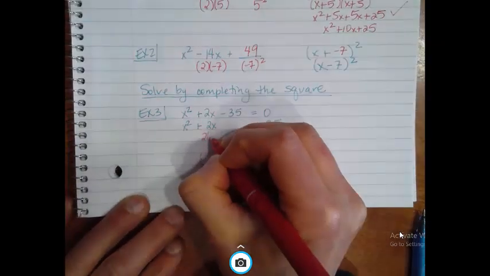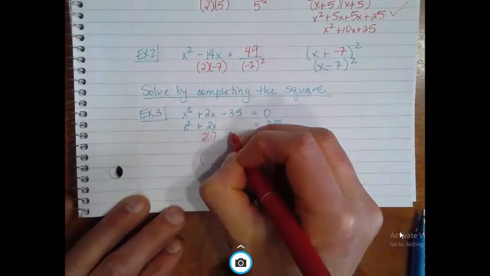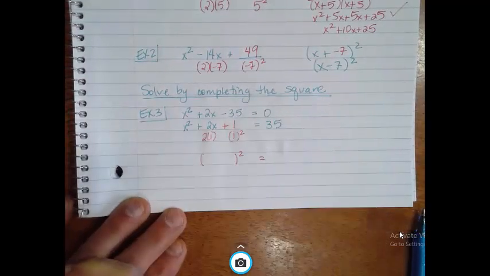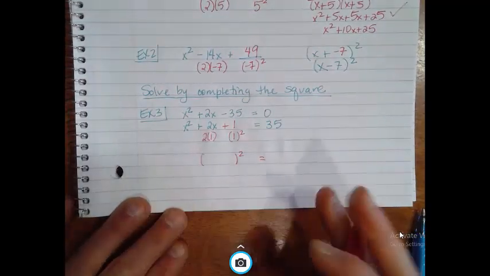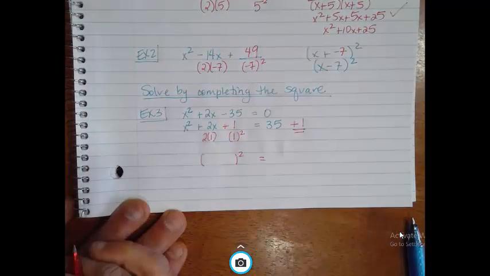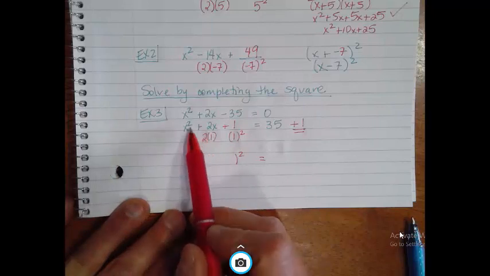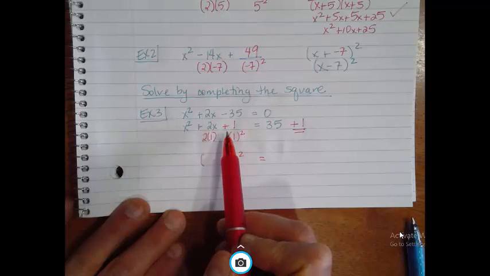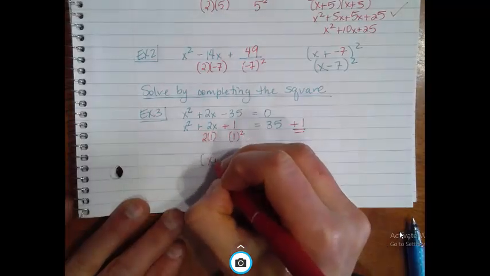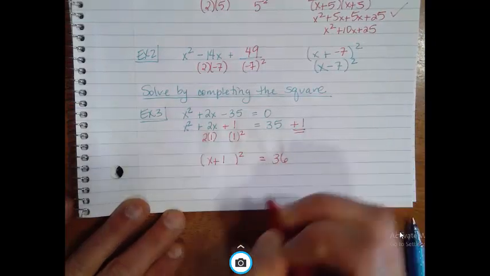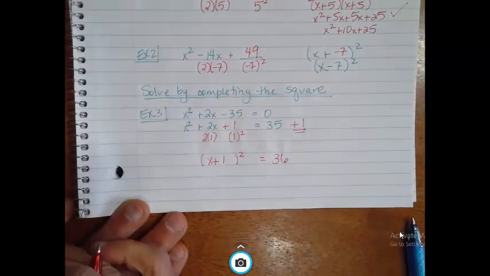Let me think about this. This has to be 2 times 1. So this here is going to be 1 squared. So I'm going to add 1 to this side of the equation. Of course, to keep this balanced, I must add 1 to this side as well. So what do I have now? On this side, this is a perfect square trinomial now because I made it that way on purpose. That's the same as x plus 1 squared. And over here I have 36. Nice.